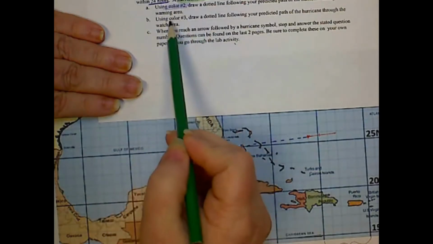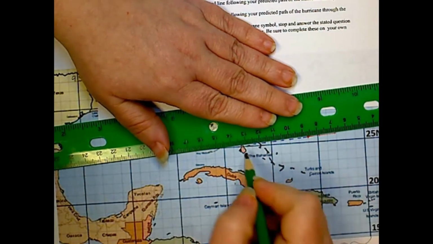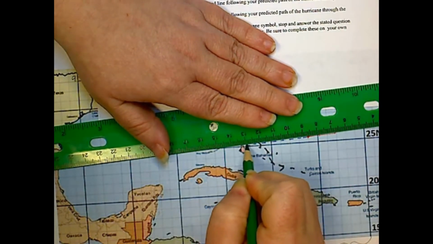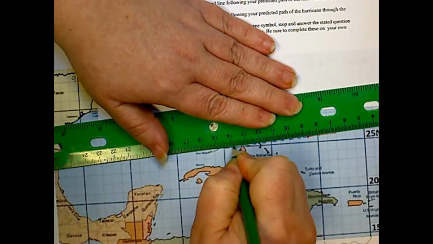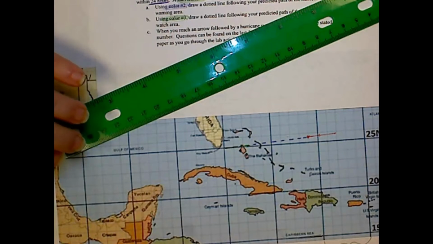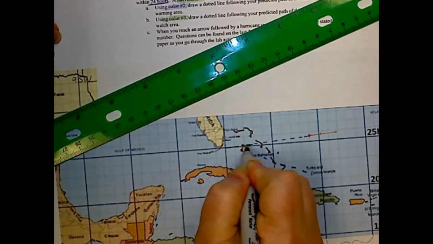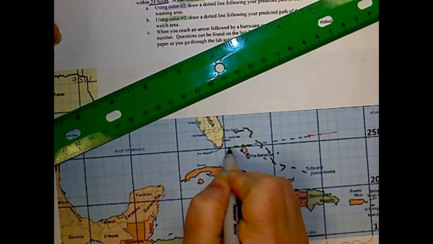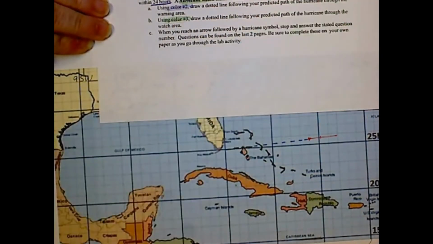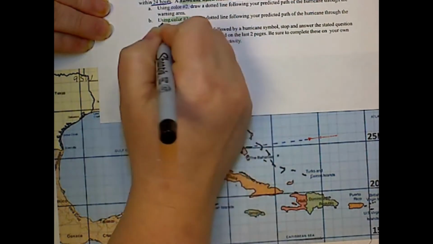Now we have to go through and do our watch. So color 3 is our watch, and that's an additional 12 hours. That's going to be another 3 boxes. So we're going to come over here. 1, 2, 3 boxes. So this one's a little bit harder to see. Let me see if I can get a different color here. Let's use black. Let's see if this helps. That's a little easier to see, I think. So we'll use black for our watch. So I'm going to color this black.